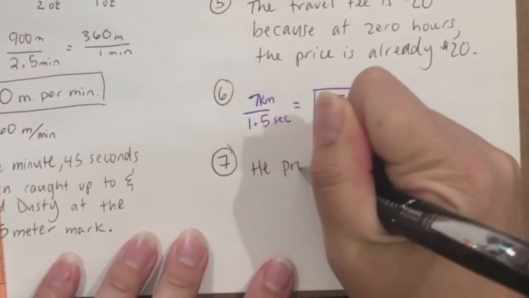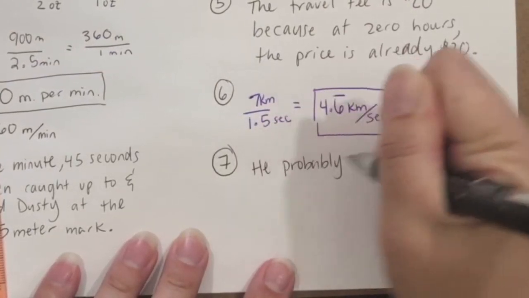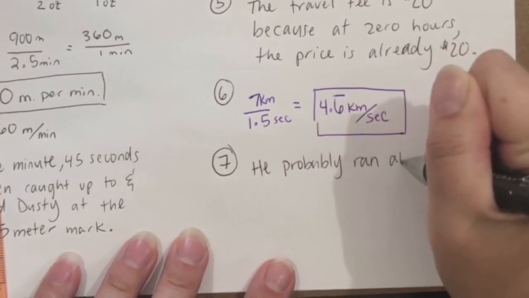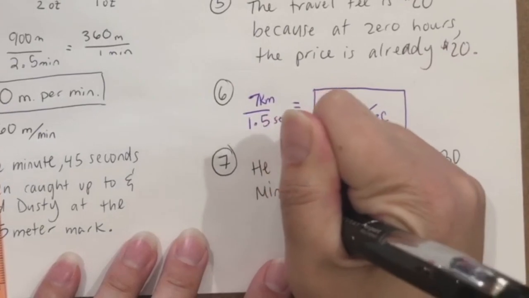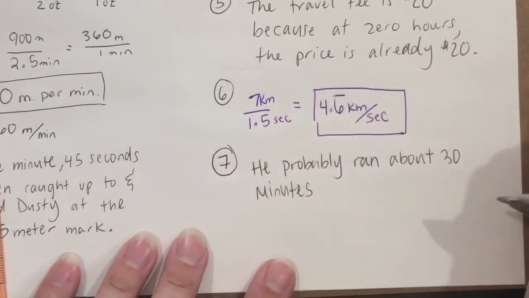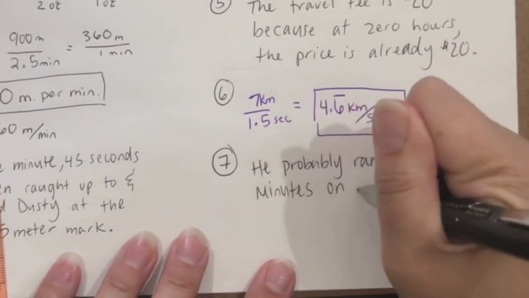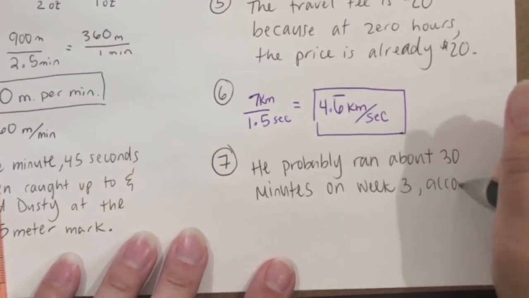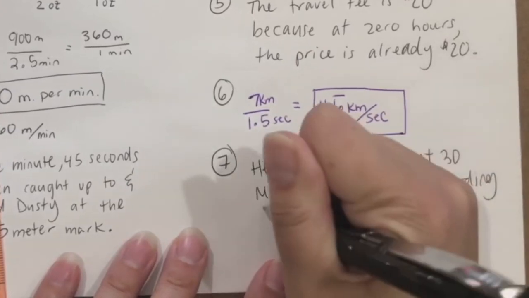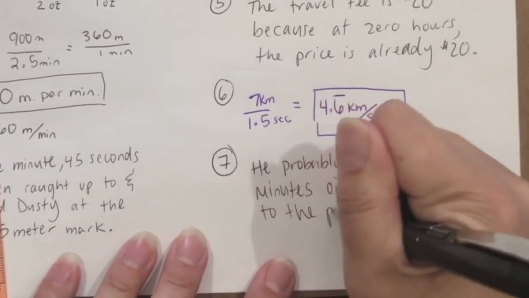He probably ran about 30 minutes on week 3 according to the pattern.